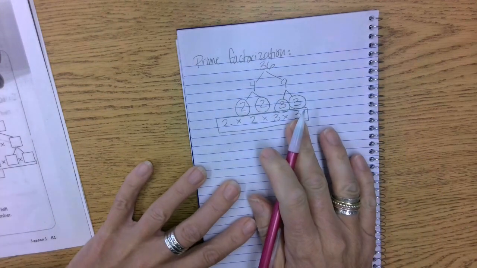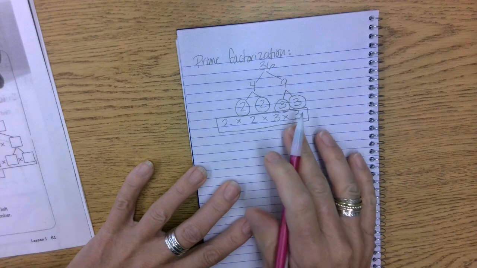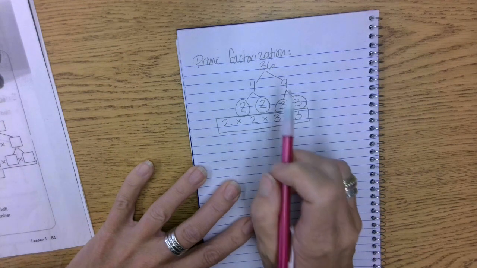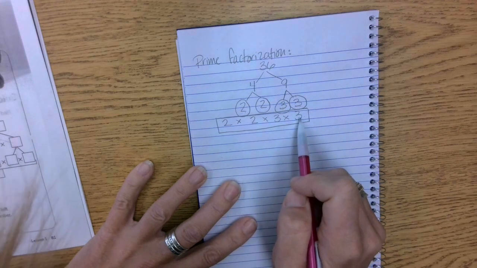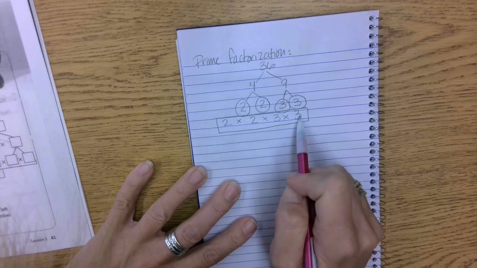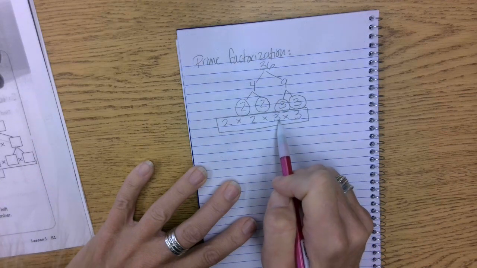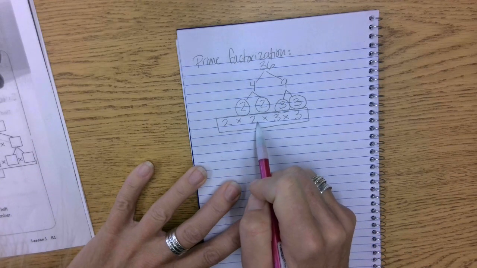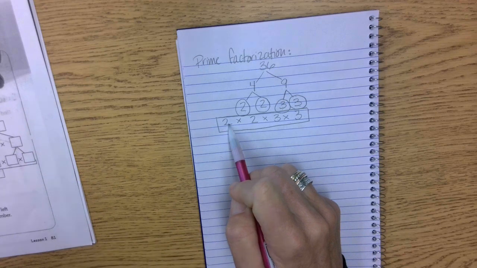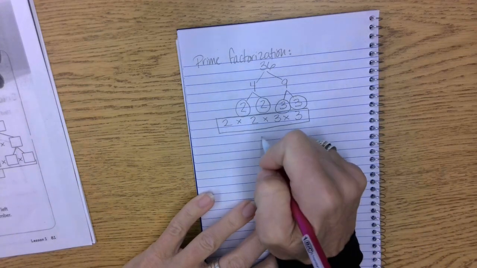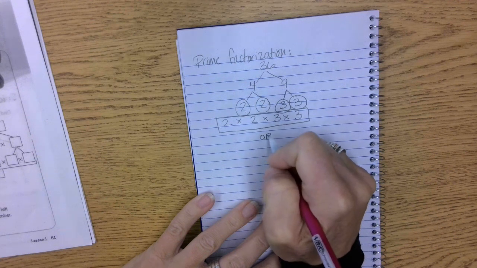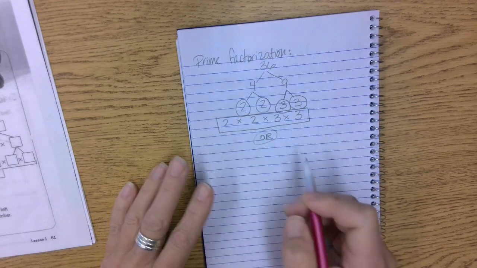Now the check on this is to multiply and see if you get 36. So let's start with the biggest numbers because it's always easier to start bigger. So 3 times 3 is 9, times 2 is 18, times 2 is 36. Okay, so that's a way of prime factorization. But you could also try this way.